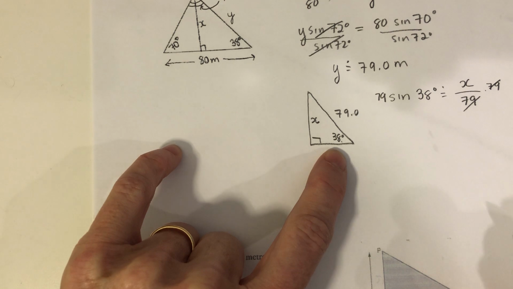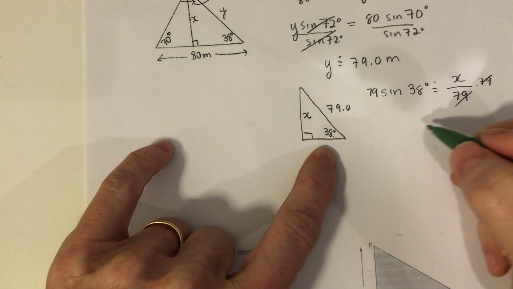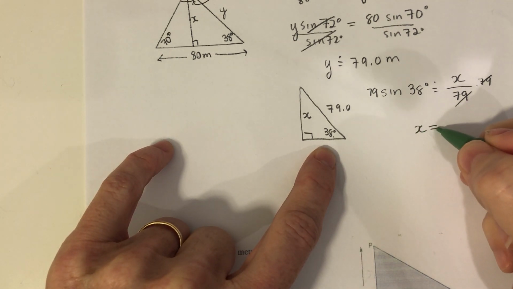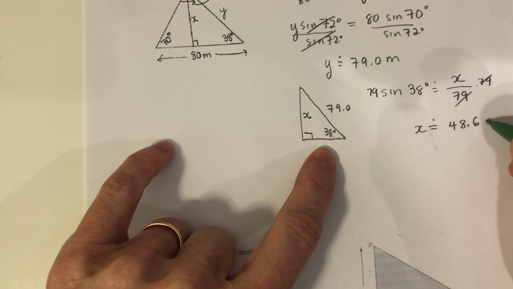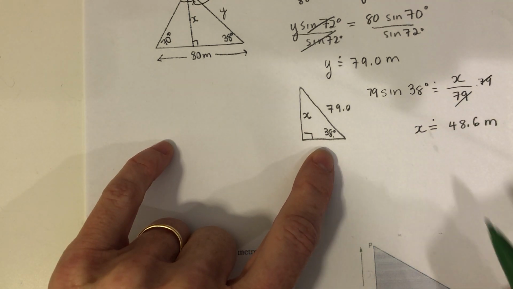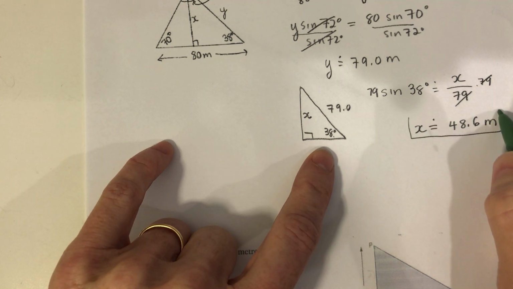Again, it's approximate now because we rounded for y, so that we would get for x 48.6 meters to one decimal place. Okay, and there is my final answer.